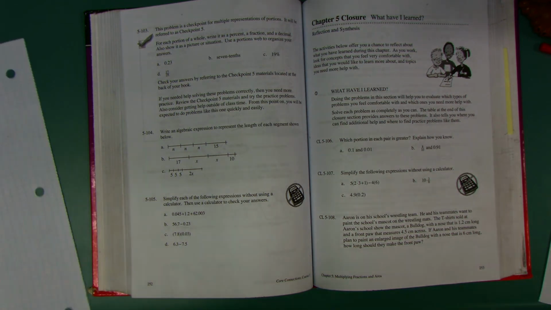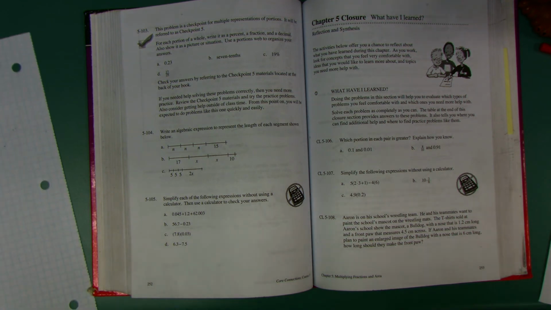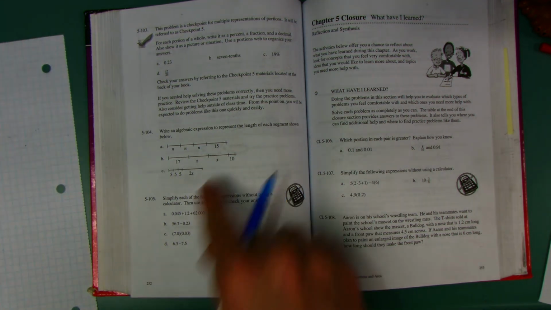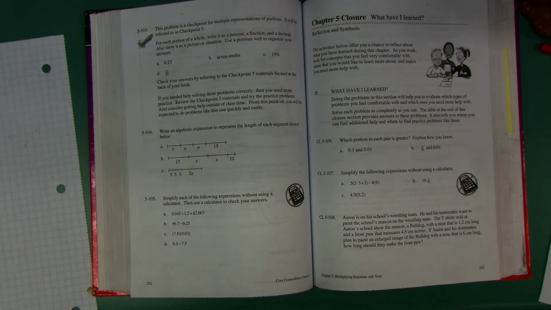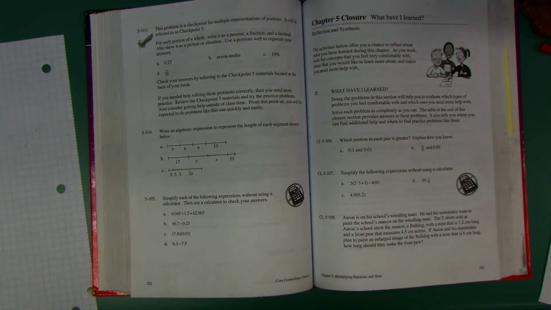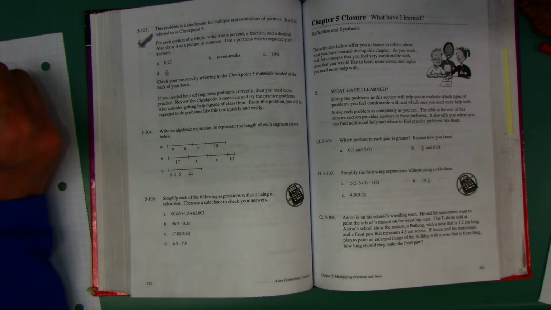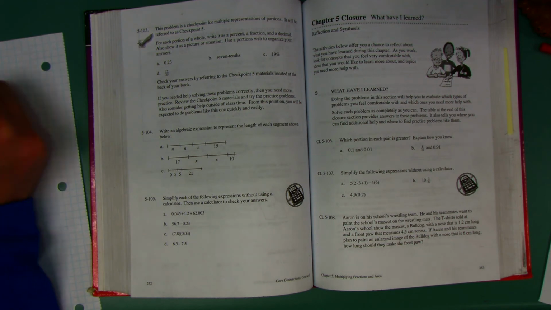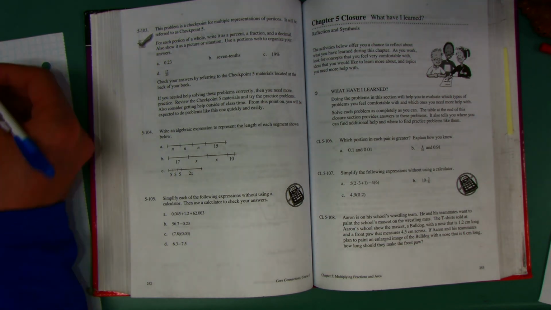Now, all we have to do is write an algebraic expression. Okay, that's not an equation. An equation has an equal sign. All we're doing is writing an expression for how long that line is. What does that mean? How long is this line? Well, that's n, that's n, that's n, and that's 15. So it's n plus n plus n plus 15.